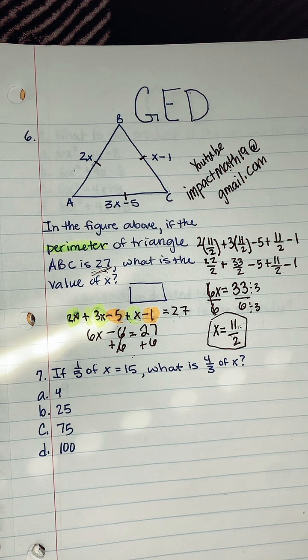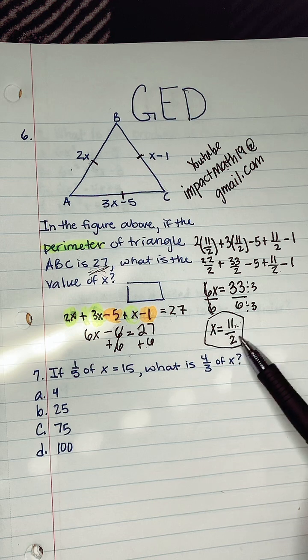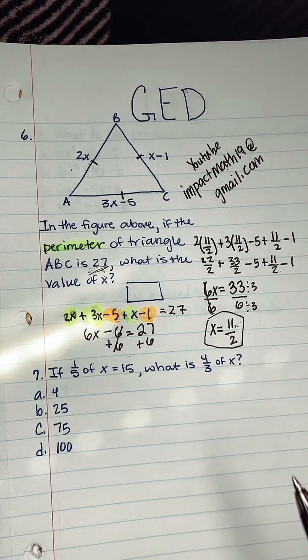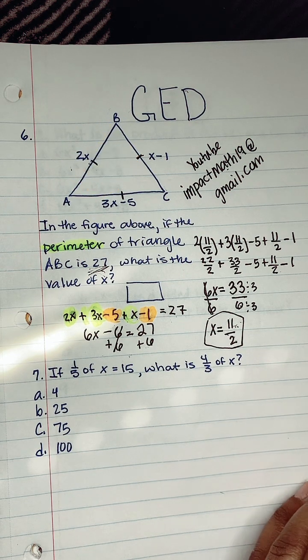How do you convert decimals to a fraction? Oh, that's a great question. Well, we don't have a decimal here.